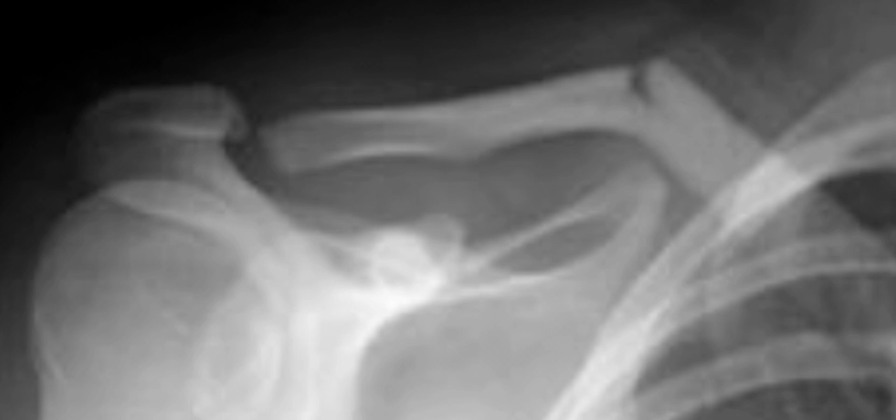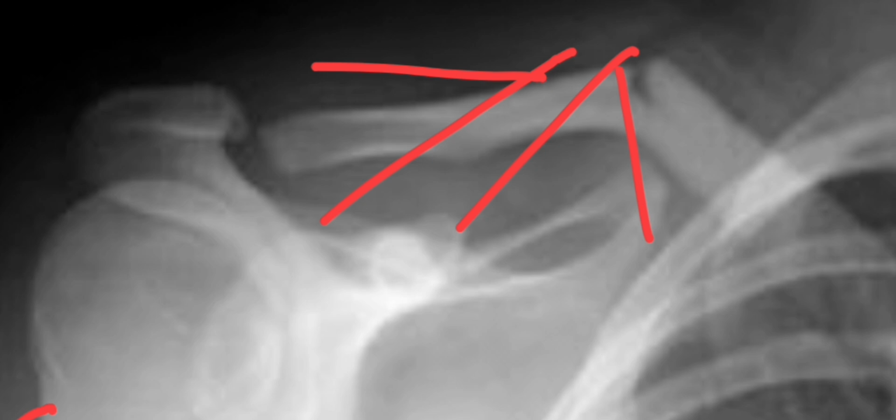Now what are the signs and symptoms of clavicular fracture? There will be pain here at the clavicular region. In the shoulder region, there will be immobility of the affected arm, and there will be tenderness here, and there will be swelling here, and if the fracture is open, there will be laceration of the skin as well due to bone penetration through the skin.